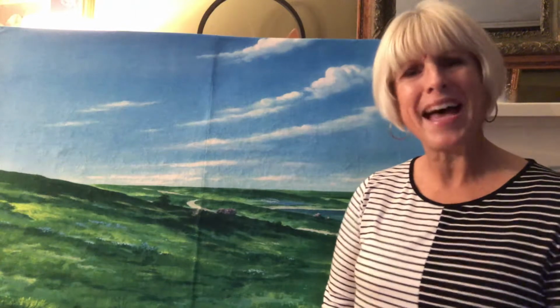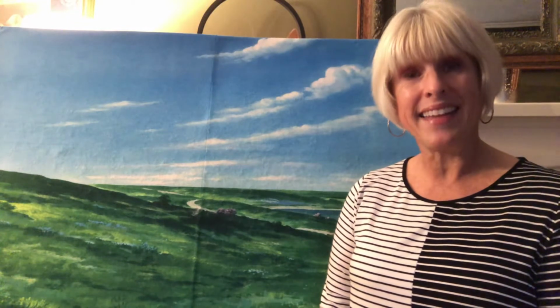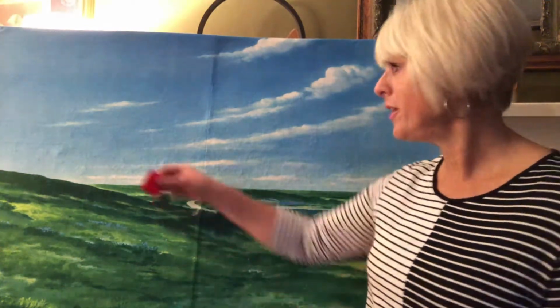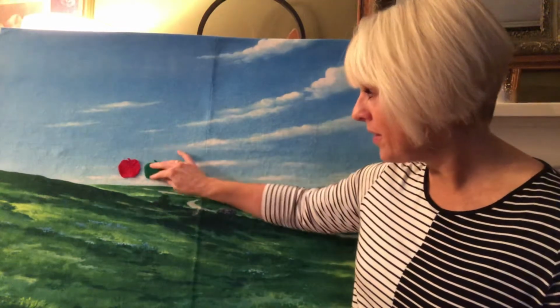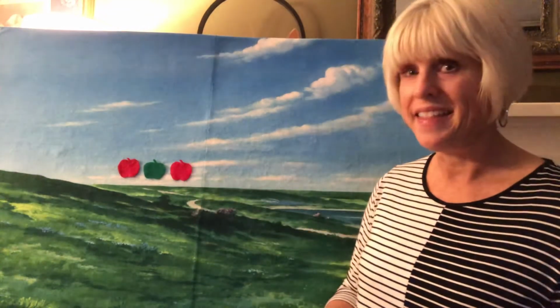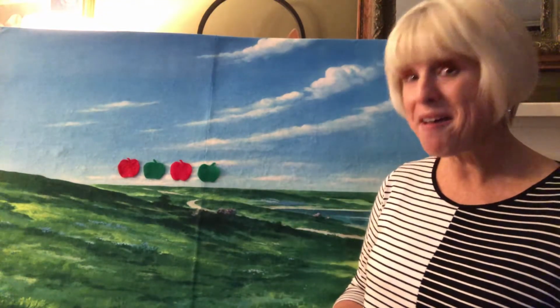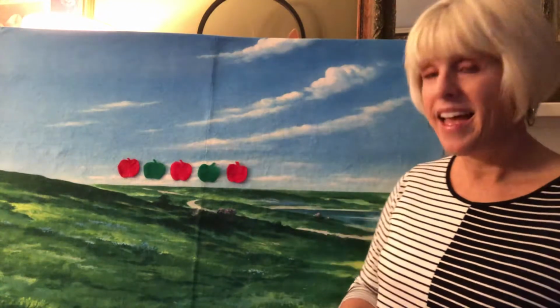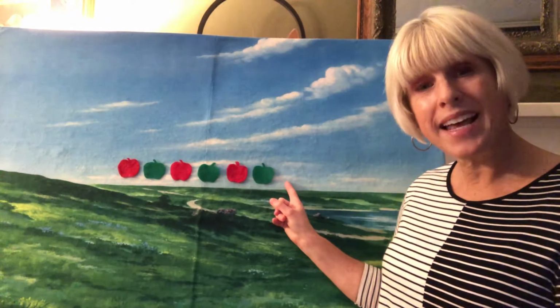Do you know what a pattern is? A pattern is when something happens again and again and again in a way that we can always guess what's coming next. So for example, if I put up a red apple, and then a green apple, and then a red apple, and then a green apple, and then a red apple, and then a green apple, you can probably tell what I'm going to put up next.